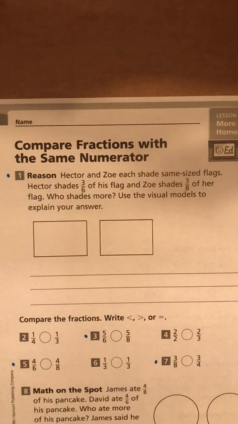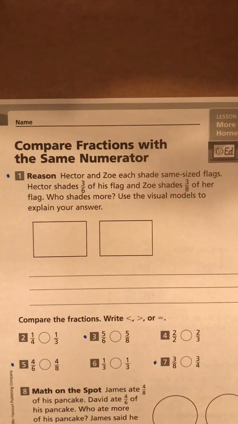Okay, so today we are going to look at only the odd numbers on our workbook page. Again, if you want to do all the problems, I think that's fantastic, but I'm only going to require that you solve the odd problems today. So let's take a look at number 1 together.